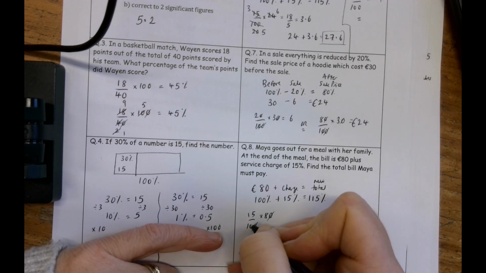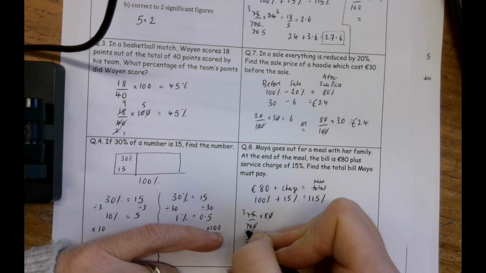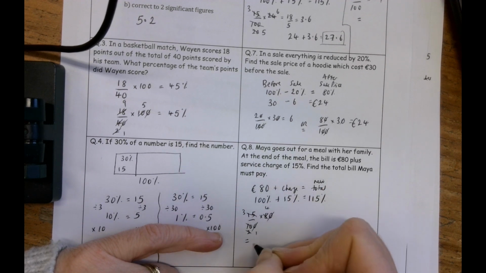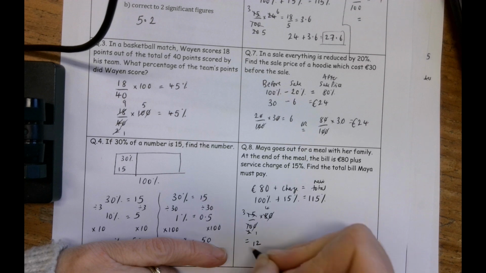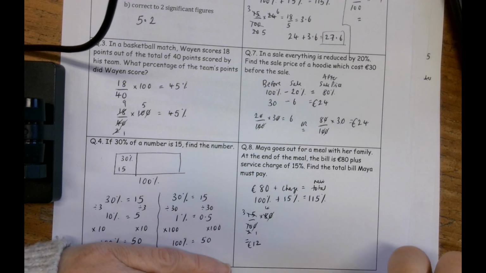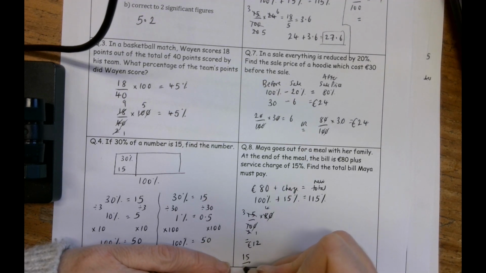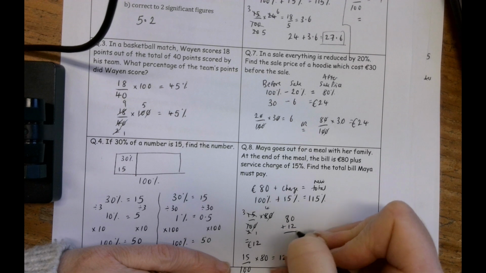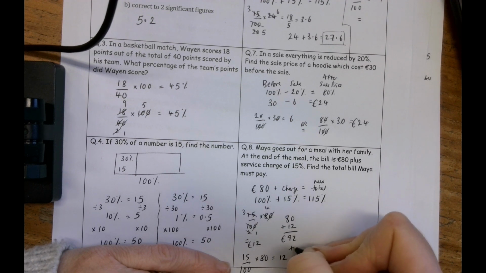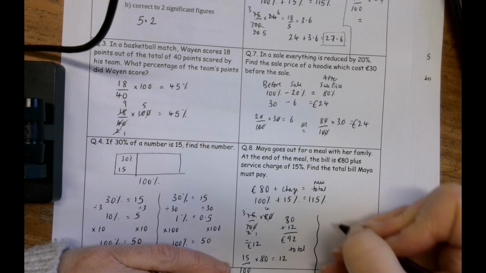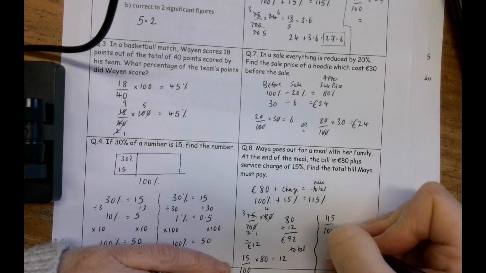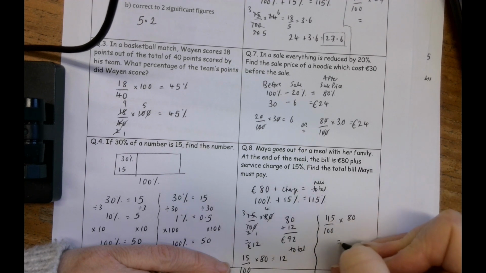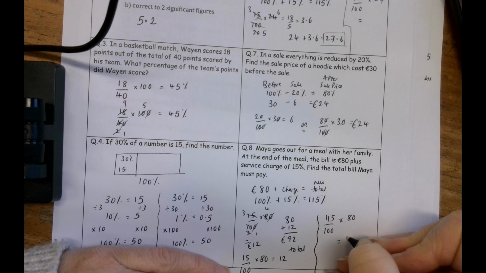5 goes into that twice, 5 goes into that 3 times, 2 goes into that once, 2 goes into that 4 times. So €12. 3 times 4 is 12. €12. Or just do it on your calculator if you're stuck. So 15 over 100 times 80 is €12. And then 80 plus 12 is €92. So the total is 92. Or you can find 115% of 80, which is 92.